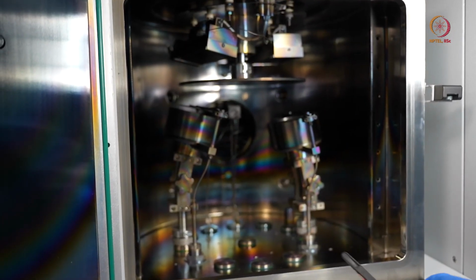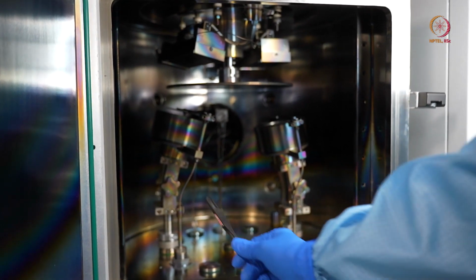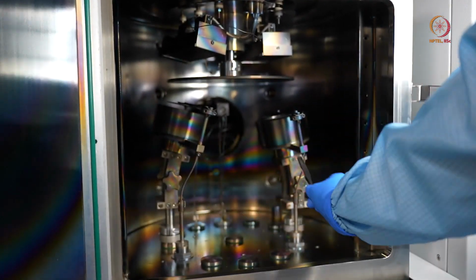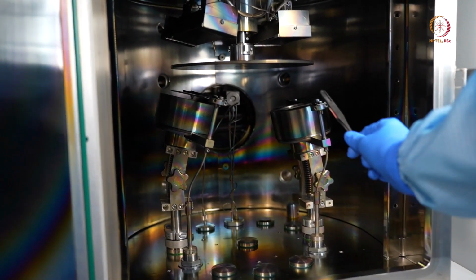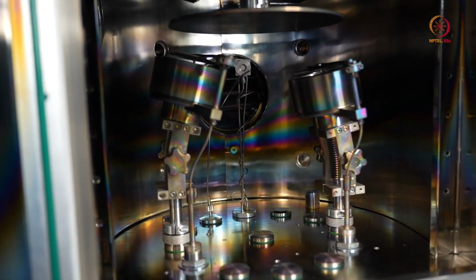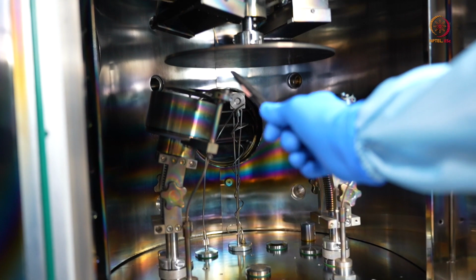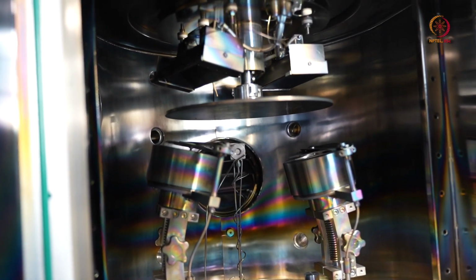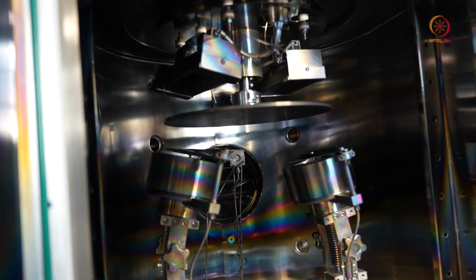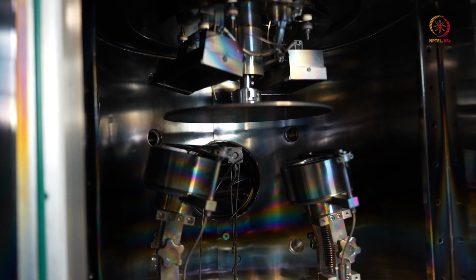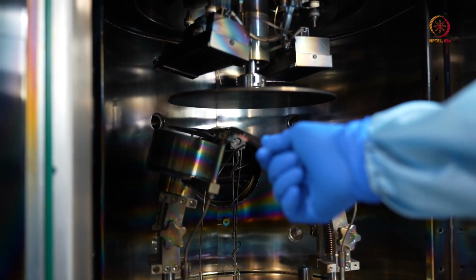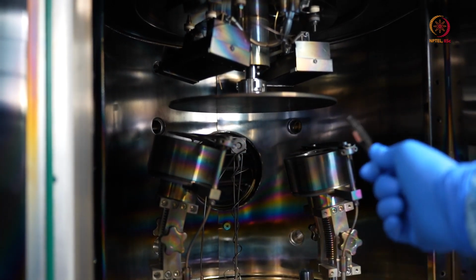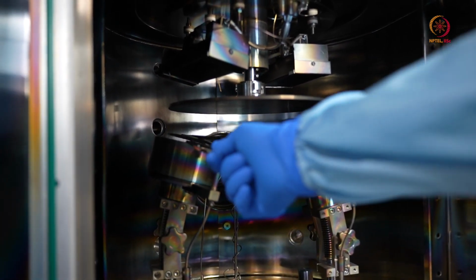So now you can see what we have inside this chamber. These are the electrode setups. The first one is for RF sputtering. The second one on the right is for DC sputtering. Here we have the shutters that ensure that you have a sharp control over the thickness. So when you want the deposition to happen, you remove the shutter, and when you don't want the deposition, the shutter will cover this target.